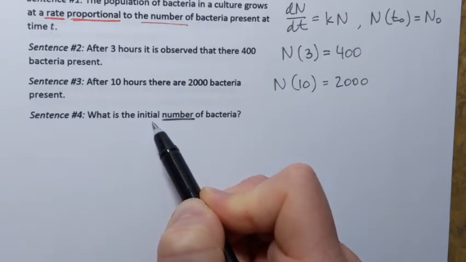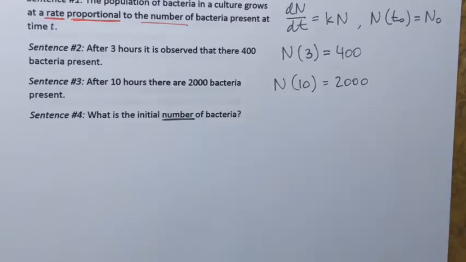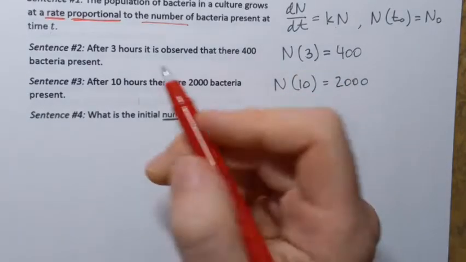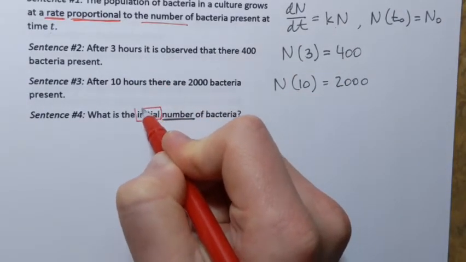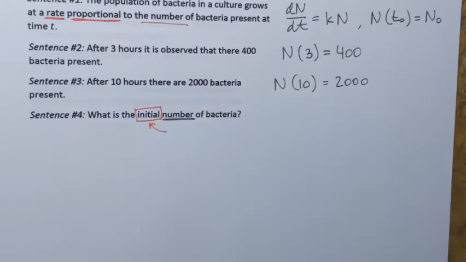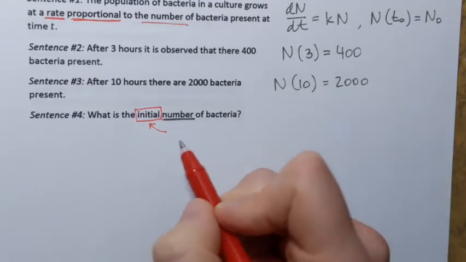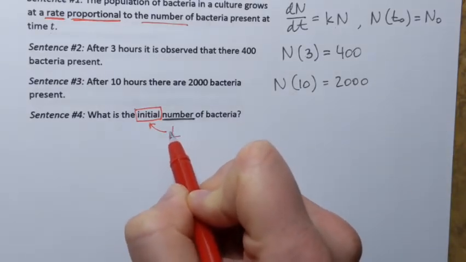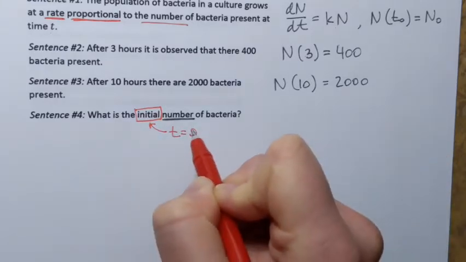When we started observing this bacteria or this culture. So when we read or find word initial, it will always mean that it happened at the very beginning of time, well, whatever time is for us. So that's when time equals 0, right?